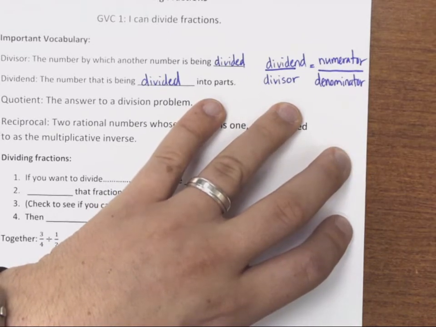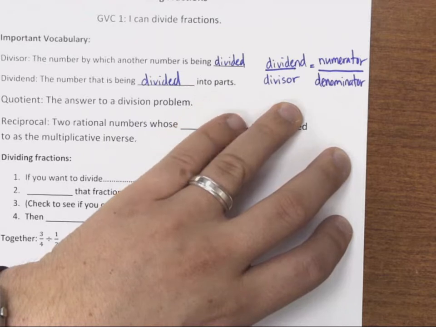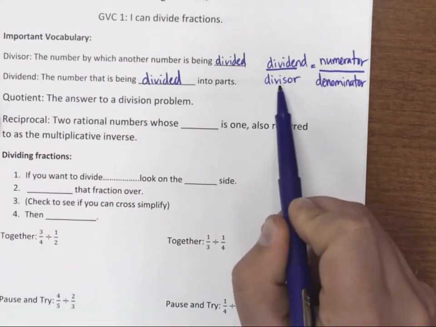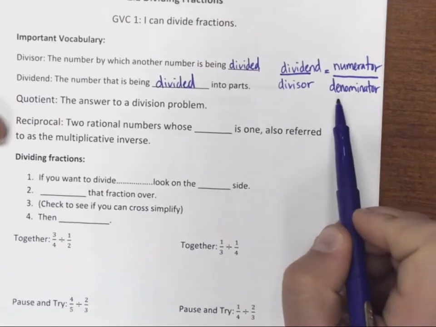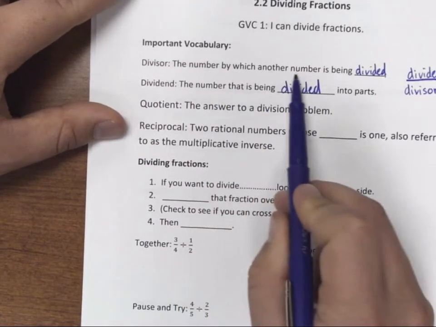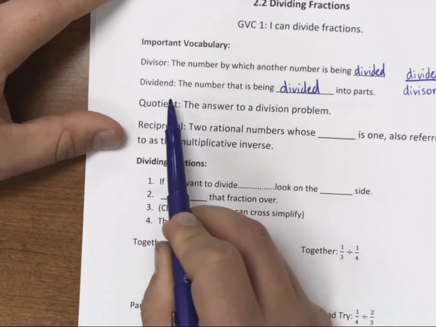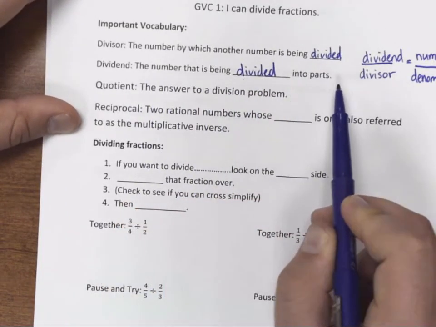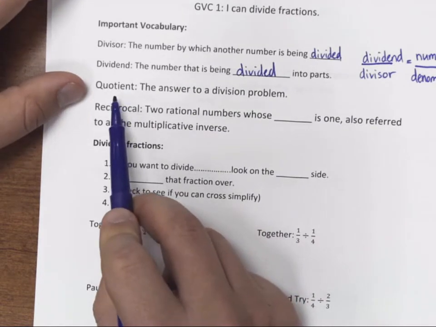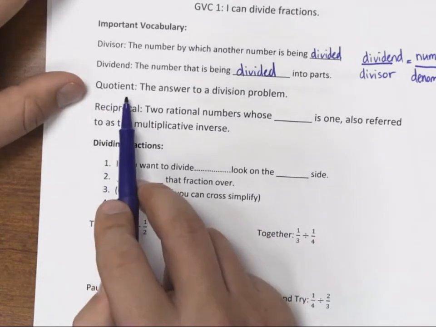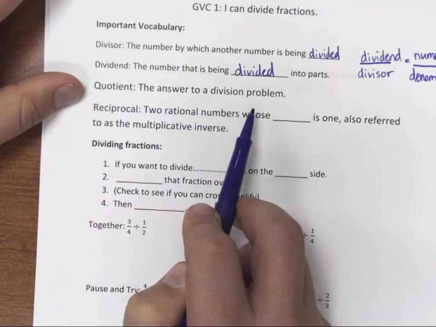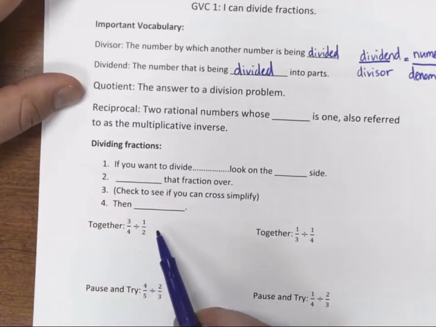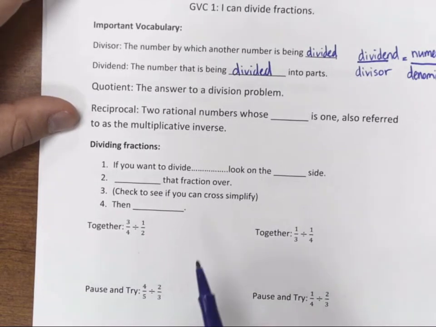Okay, so I hope that you understand that those two things are the same. They are one and the same. Our dividend is our numerator and our divisor is our denominator. The divisor is the number by which another number is being divided, and the dividend is the number that is being divided into parts. So the quotient is the answer to a division problem. We already know all about that. So when we're dividing by a fraction, the quotient is the outcome that we get from our division problem.